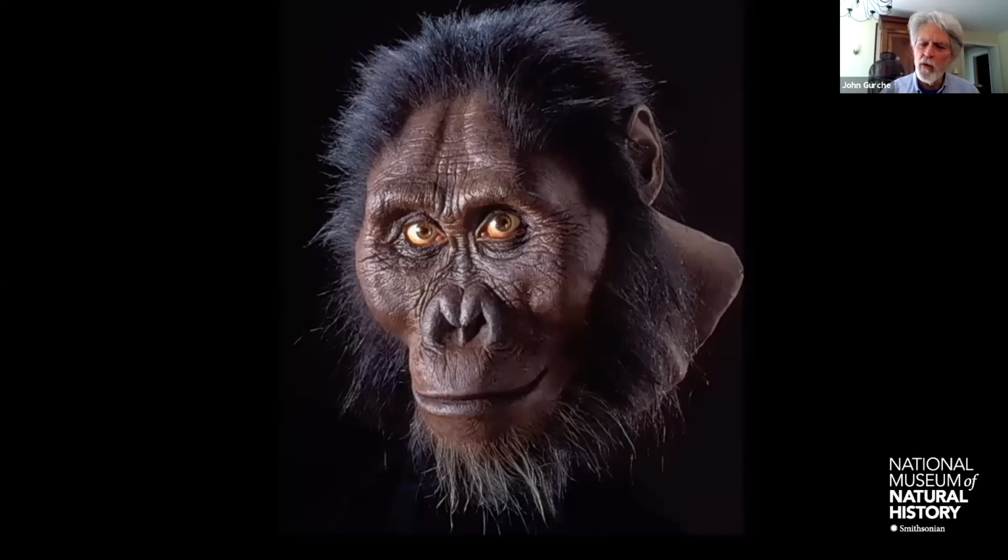Hair patterns, we don't know anything about. The best I can do is extrapolate from commonalities in what you see with modern humans and what you see with extant apes.